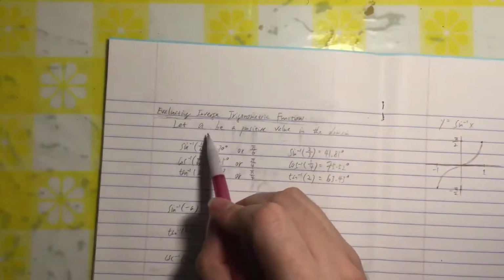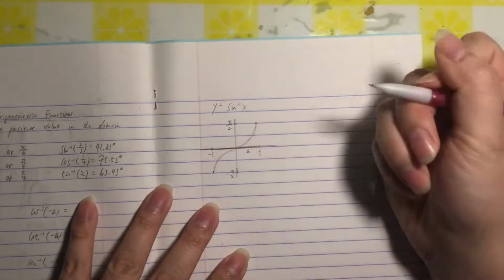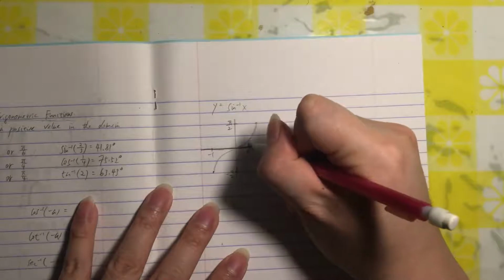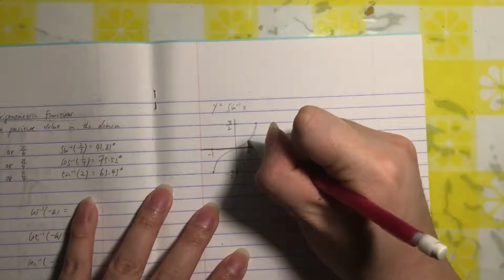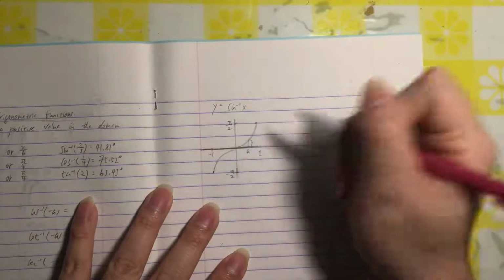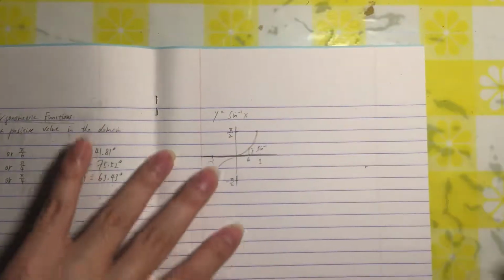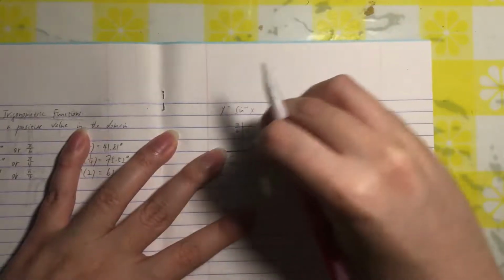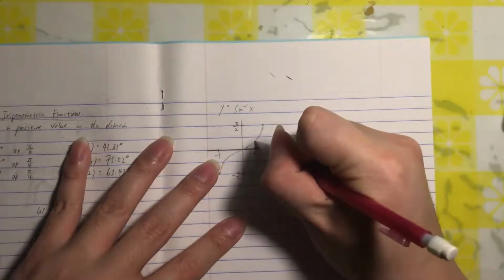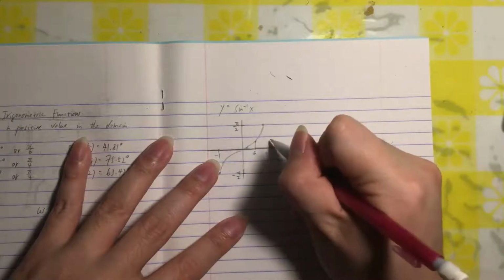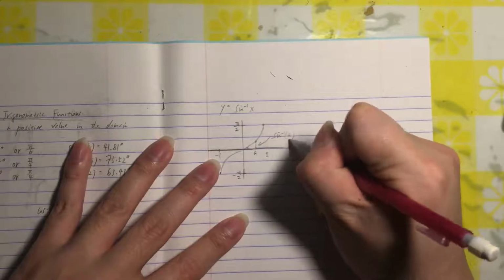Here, a is a positive value in the domain. Suppose a is here. Then, the distance from a to the curve, this distance, is inverse sine of a. This distance here is inverse sine of a.